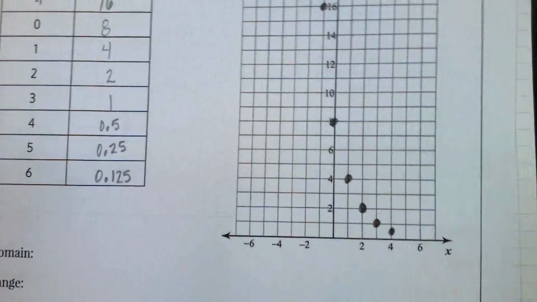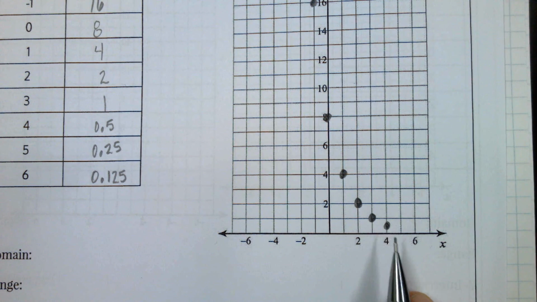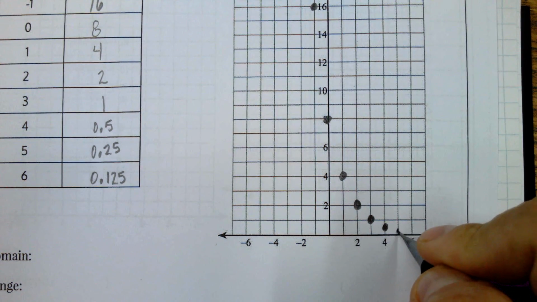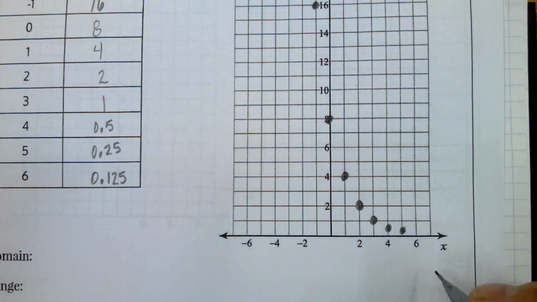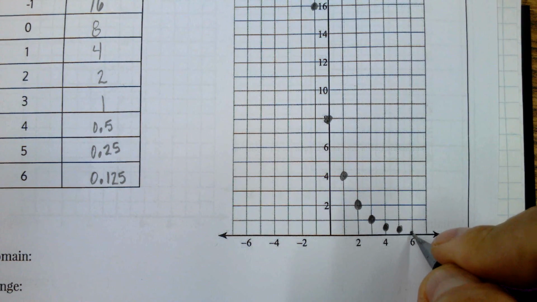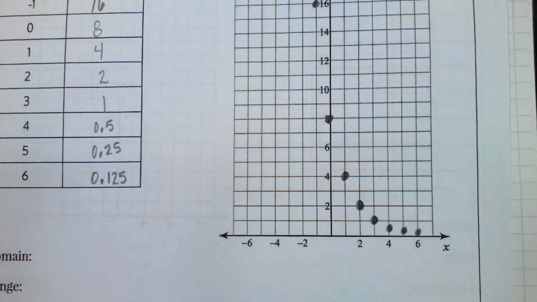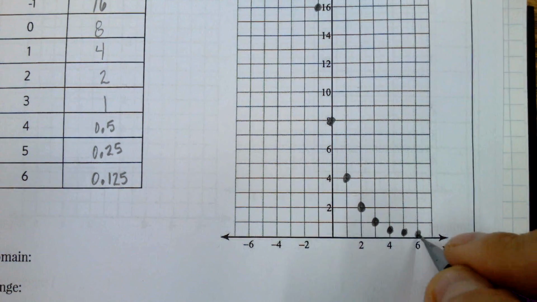We want 5 at 1/4. Oh, I'm sorry. 4 is at 1/2. 5 is at 0.25, 1/4. So it's half the distance up from there. And then 6 is at 0.125, which is half the distance up from there. And will this ever hit 0? Never. Yeah, we're just dividing in half and half and half and half, but never reach that 0. That's our asymptote.